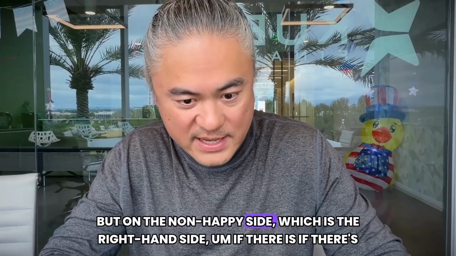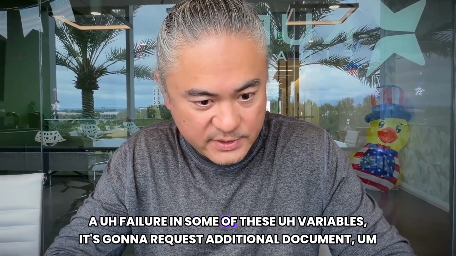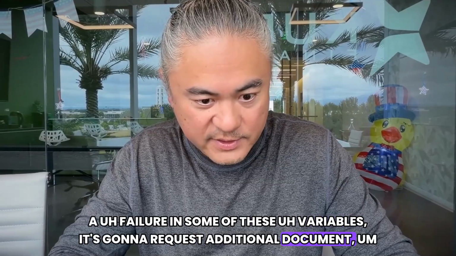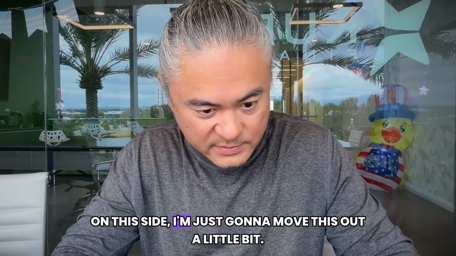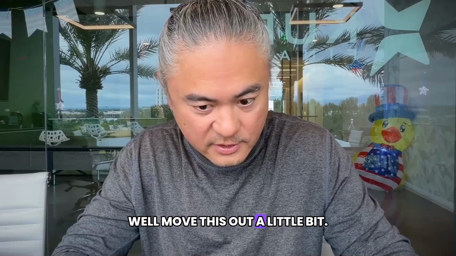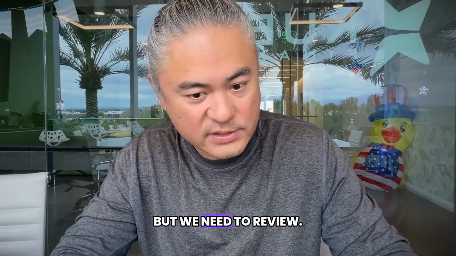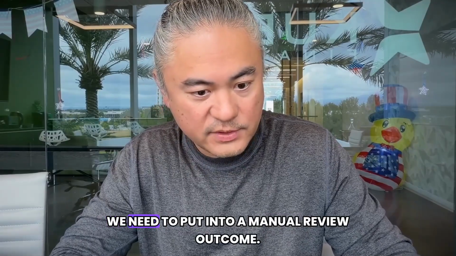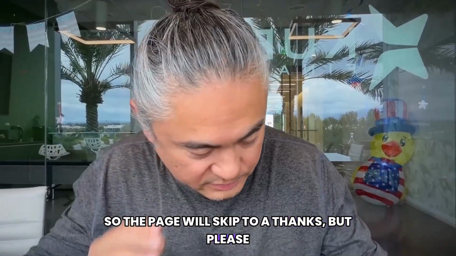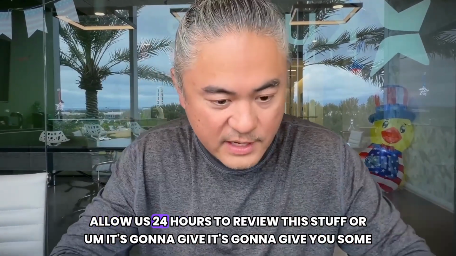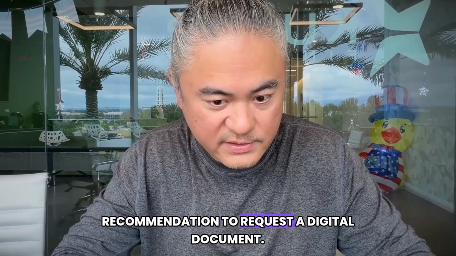But on the not happy side, which is the right hand side, if there's a failure in some of these variables, it's going to request additional document if it's lighter. Otherwise, on this side, I'm just going to move this out a little bit. He may say, you know what, it's good enough, but it's not really good enough, but we need to review. We need to put into a manual review outcome. So the page will skip to a thanks, but please allow us 24 hours to review this stuff, or it's going to give you some recommendation to request additional document.